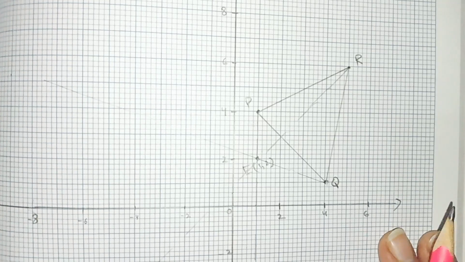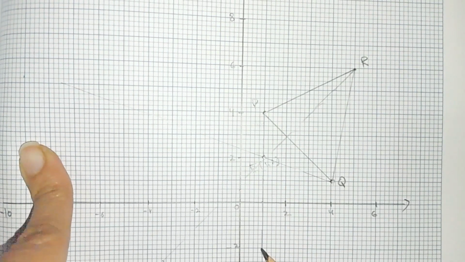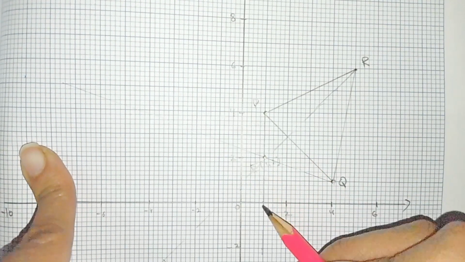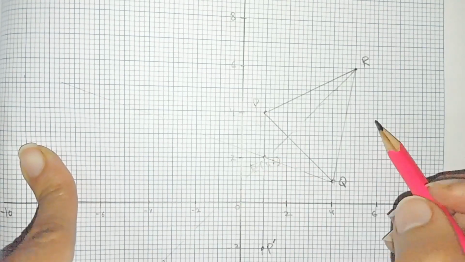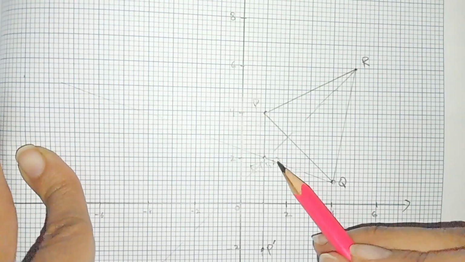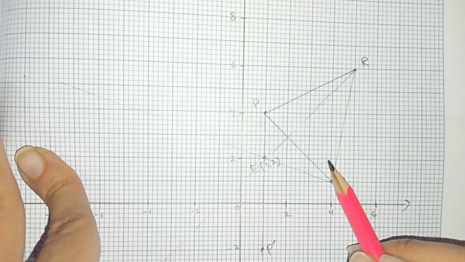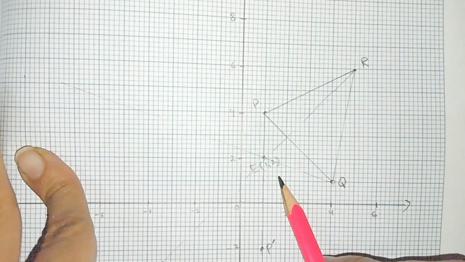And this is for point Q. The point P lies there, and we have to move 4 points away from 1, 2, 3 and 4. It comes there, P prime. Now for Q, along the x-axis it is 1, 2 and 3, 3 units away, and along the y-axis it is 1 unit away.